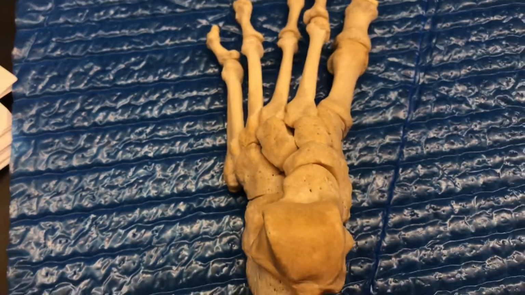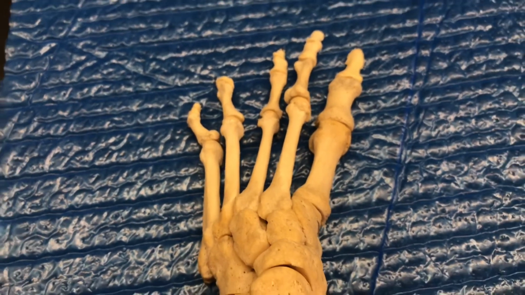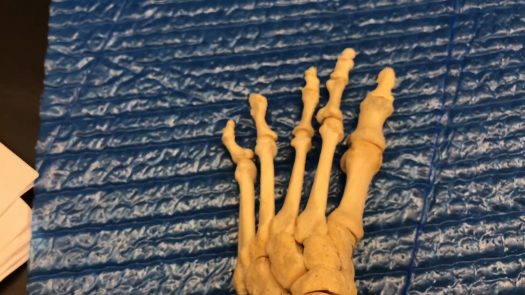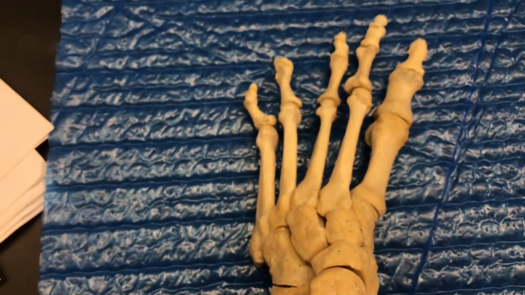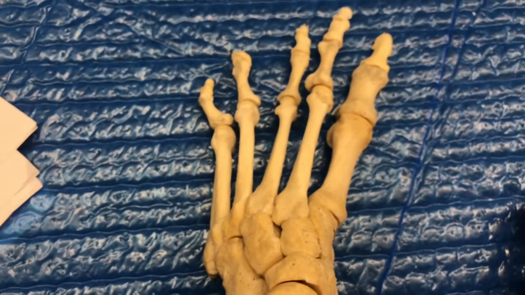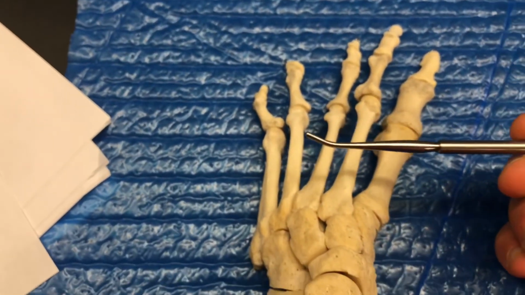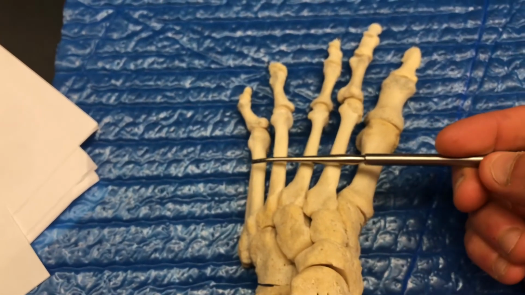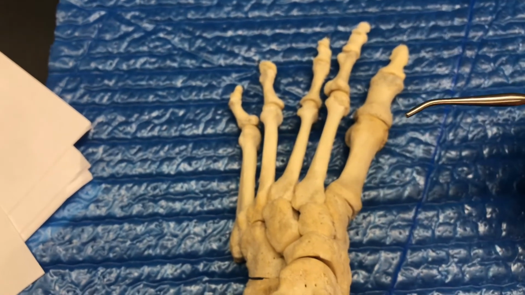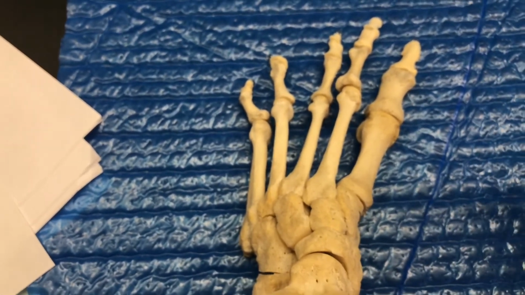Now on the hand, we had metacarpals. Now we have metatarsals with the foot. So think tarsals, toes. That might make things easier for you to remember per se. But simply enough, the arch of our foot is what's creating those metatarsals. And we name them or number them the same exact way as we do with the hand.